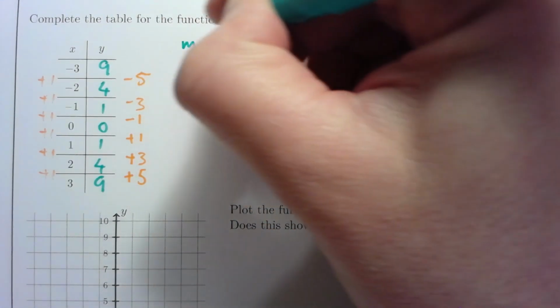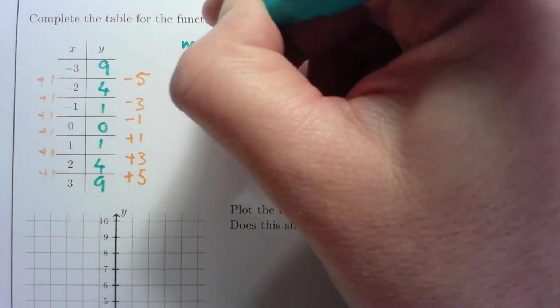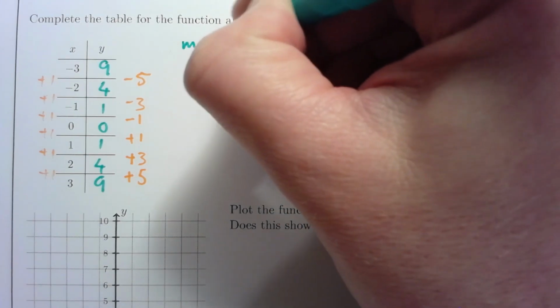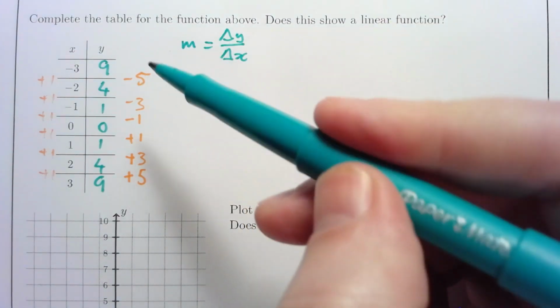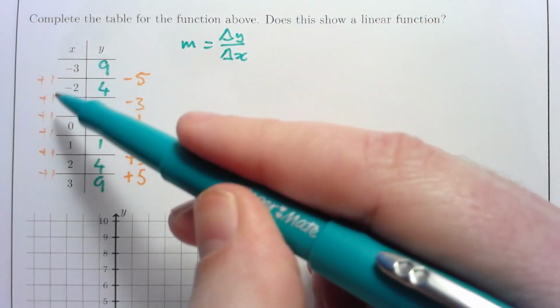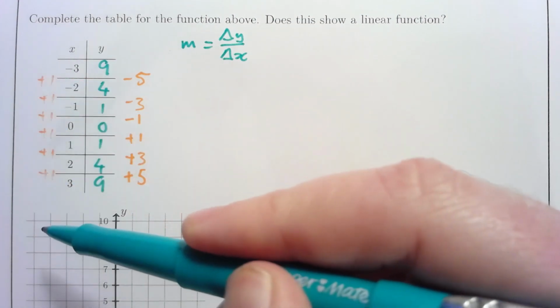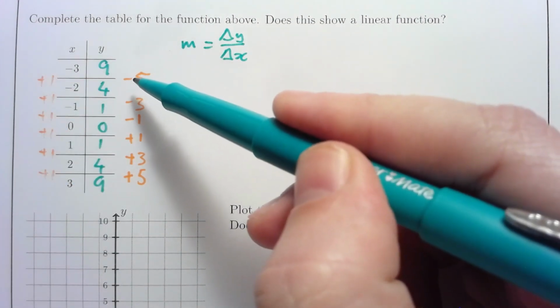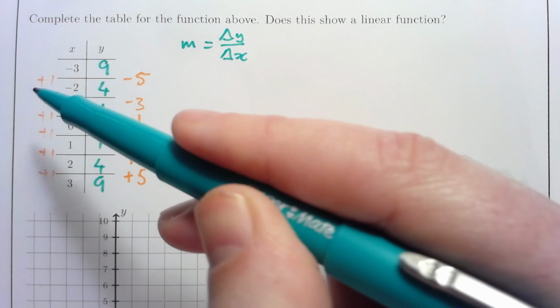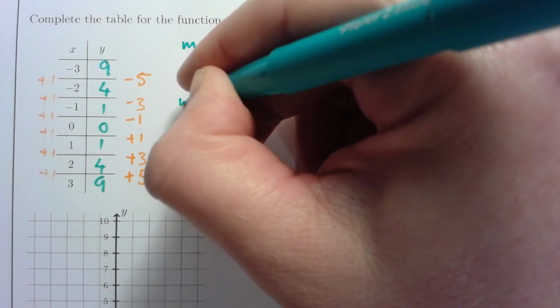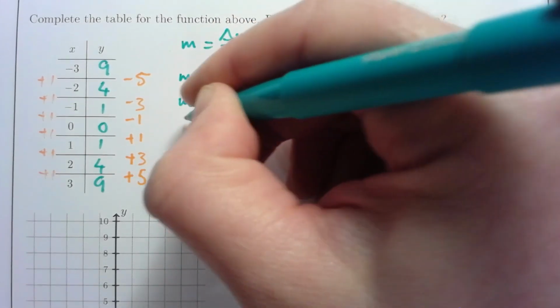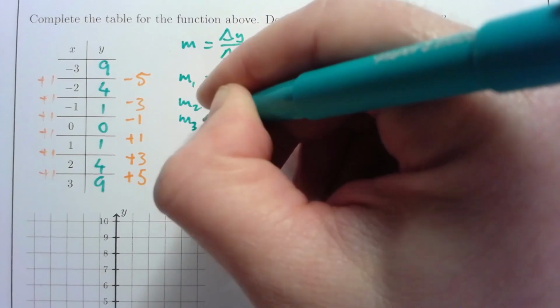Well, we know that our rate of change is simply delta y over delta x. And for all of these, delta x is just 1. So it's just going to be delta y divided by 1, which is just the same as delta y. So our first rate of change is -5, and then it's -3, and then it's -1.